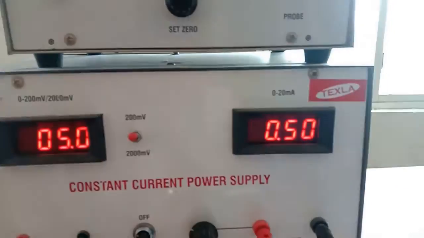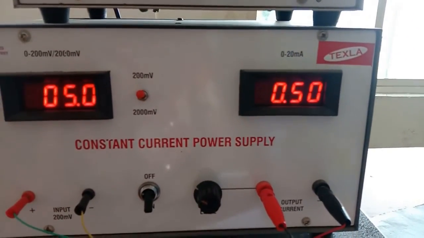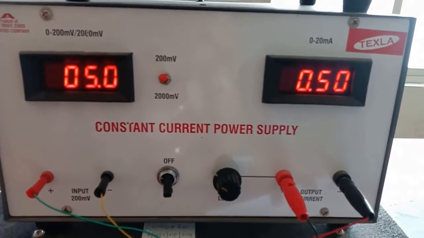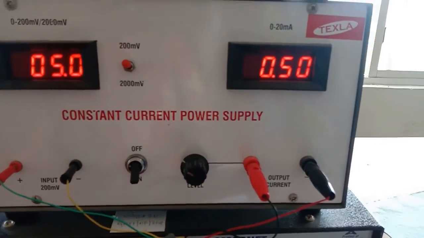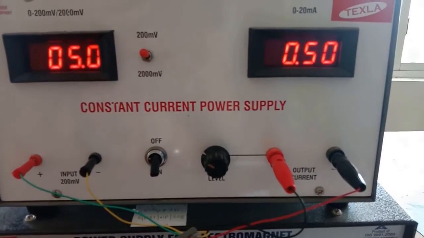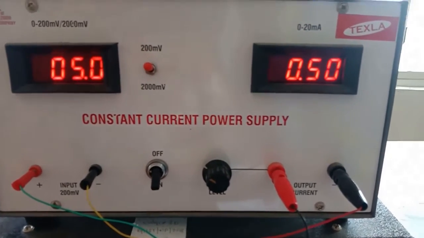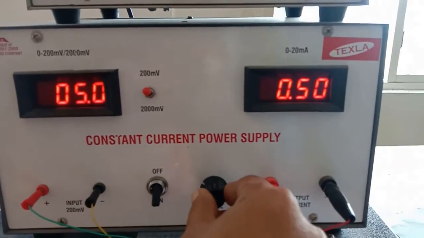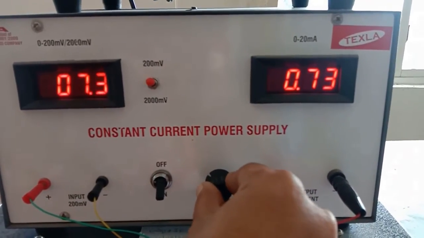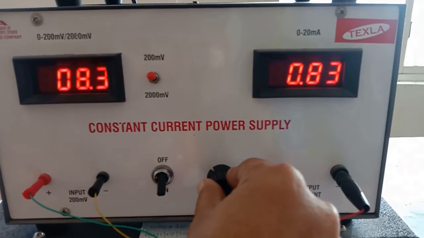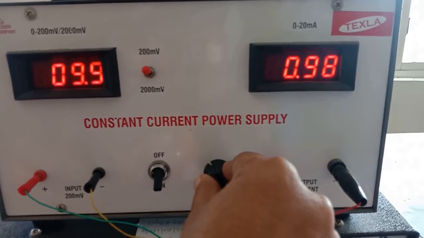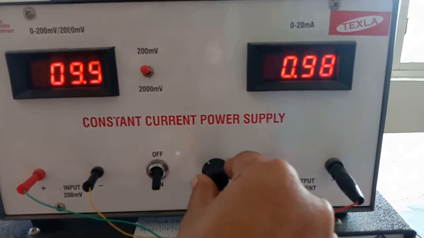Next I have increased the value to 0.5 milliamperes and the voltage. Here you can see 0.5 milliamperes and the corresponding voltage is 5 millivolts. And now I increase the milliamperes to 1. So 0.98 is almost equal to 1.